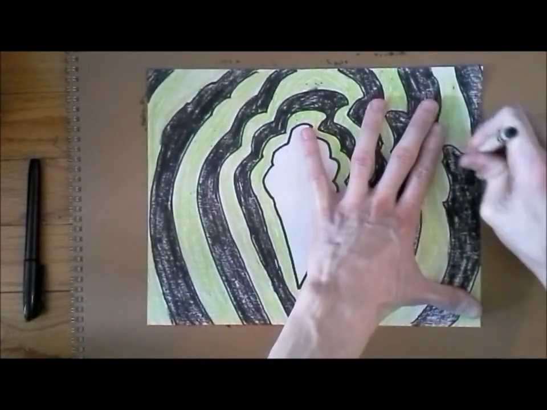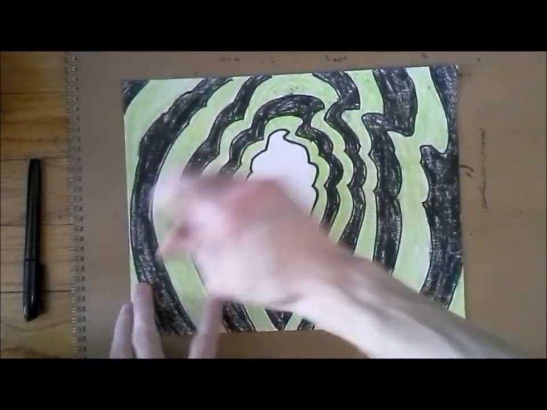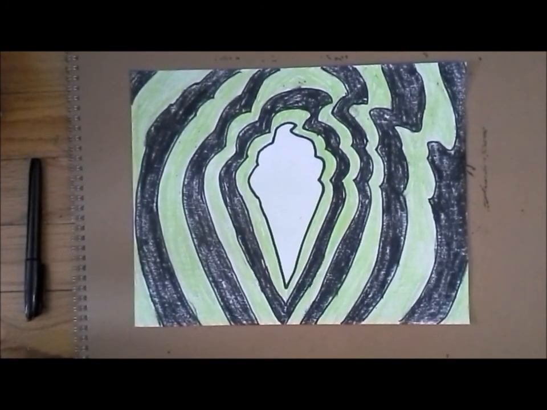And once you're done, go over your work, make sure you're happy with how the color job looks, color in any spots you think need a little bit more work, and that's the end of this project.